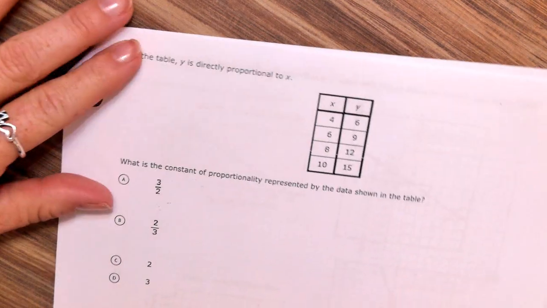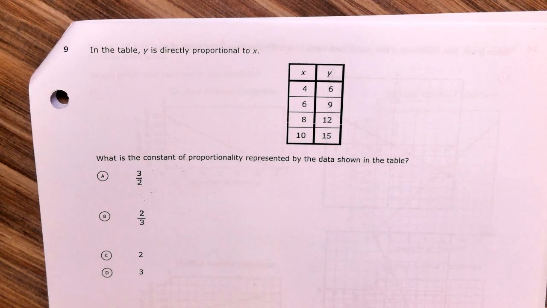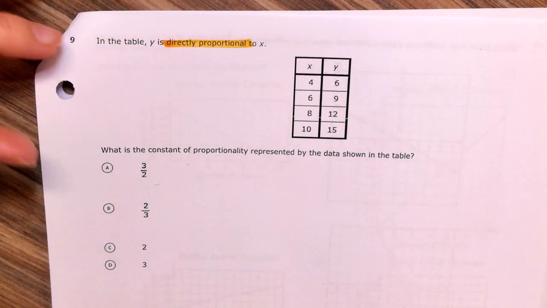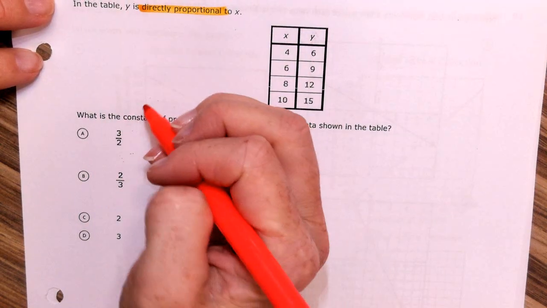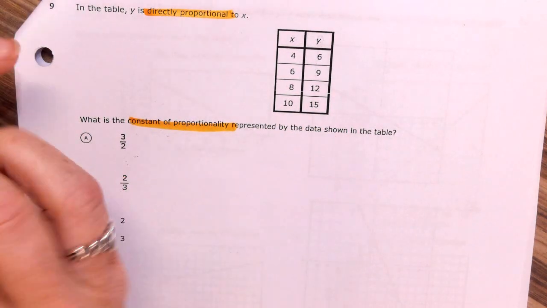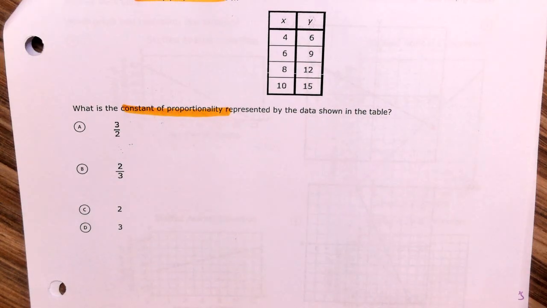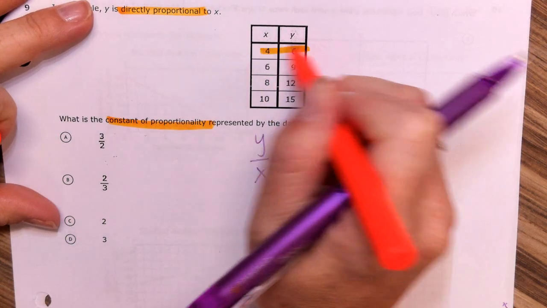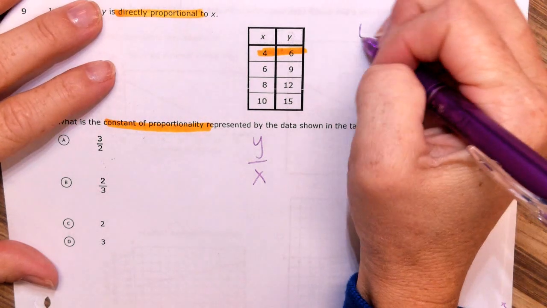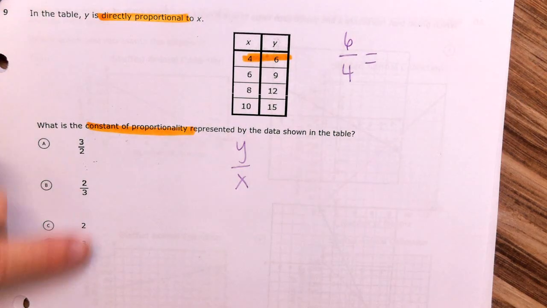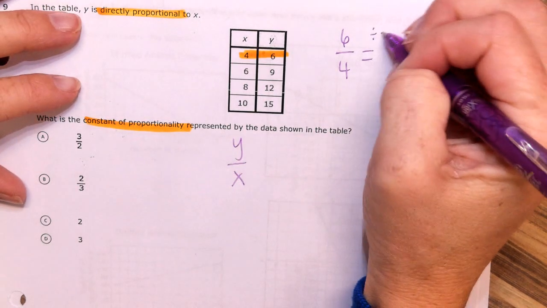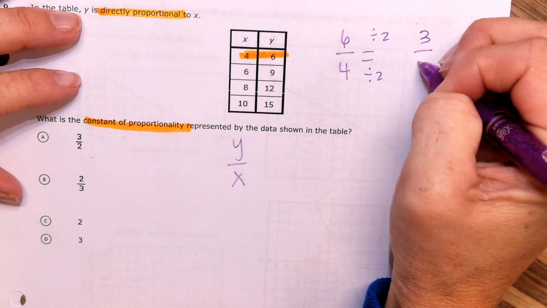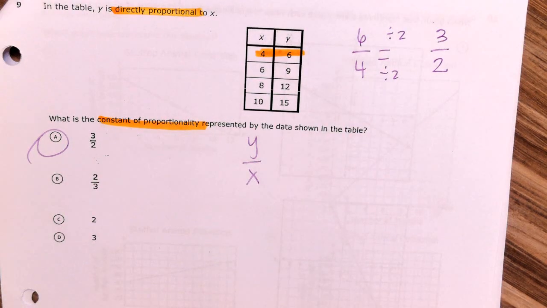Number 9. In the table, and then it tells us y is proportional. Pay attention. How do you find constant of proportionality? I need everybody focused. Y over x. Which one do y'all want to use? First one. What number has to go on top? 6 over 4. Can I simplify that since the answers are fractions? What can I divide the numerator and denominator by? So that becomes 3 halves. Y'all see there's a lot of constant of proportionality, yes?